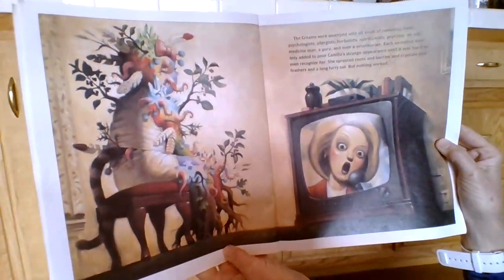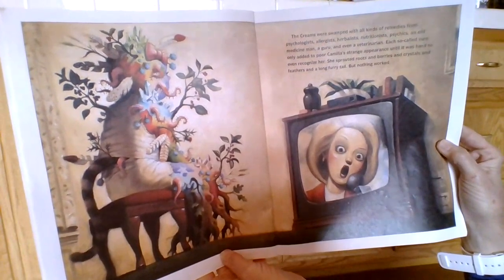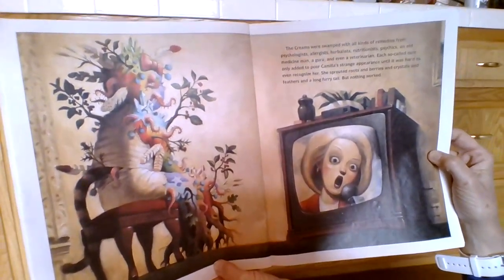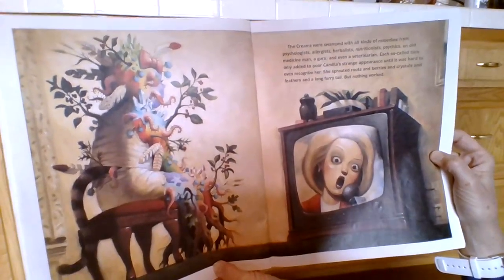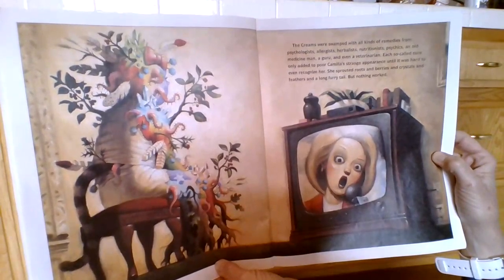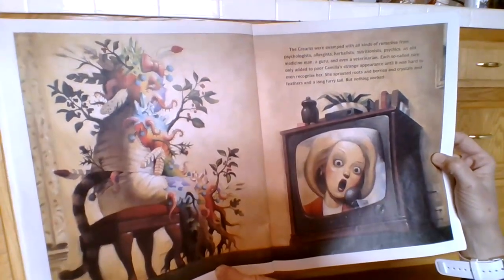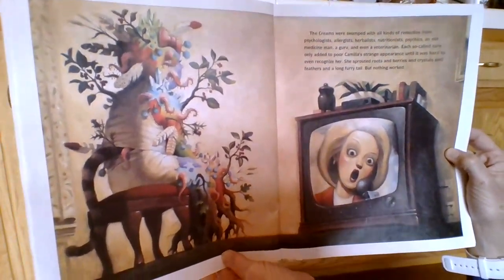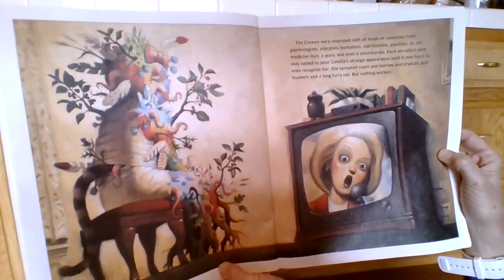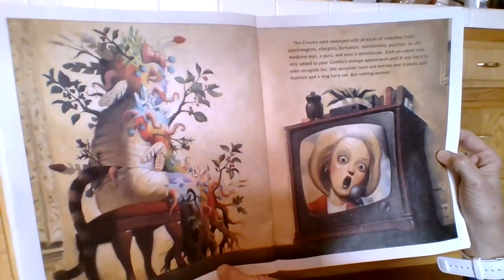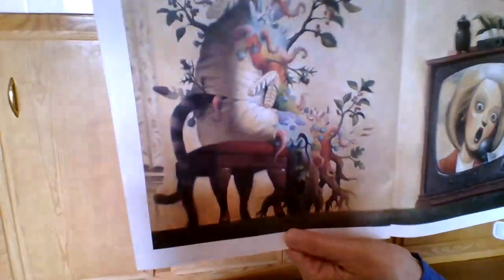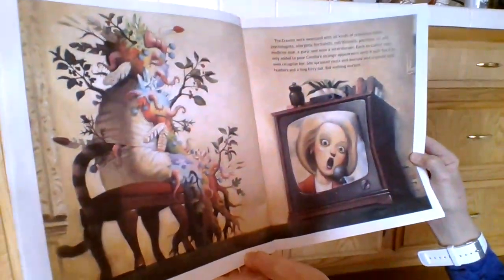The Creams were swamped with all kinds of remedies from psychologists, allergists, herbalists, nutritionists, psychics, an old medicine man, a guru, and even a veterinarian. Each so-called cure only added to poor Camilla's strange appearance until it was hard to even recognize her. She sprouted roots and berries and crystals and feathers and a long furry tail. But nothing worked.